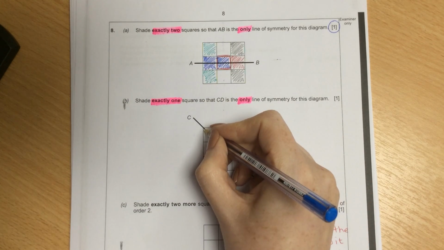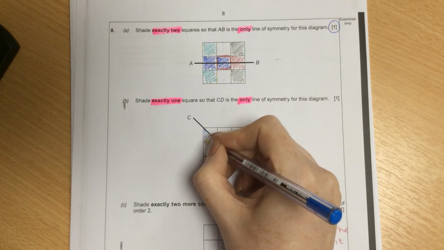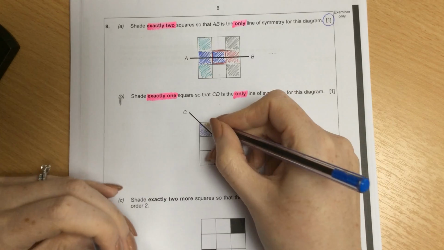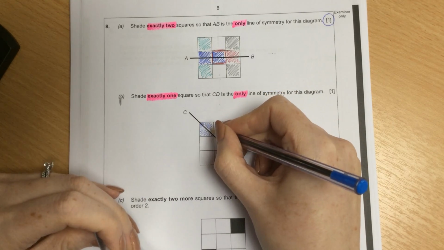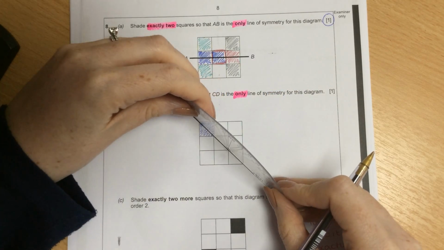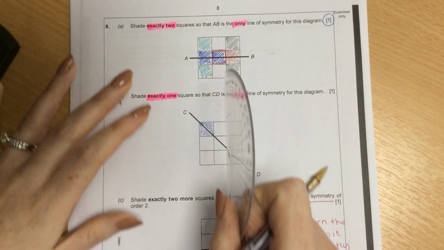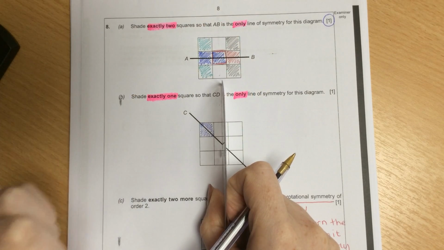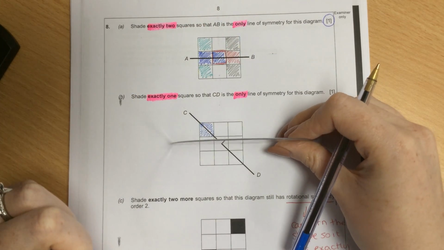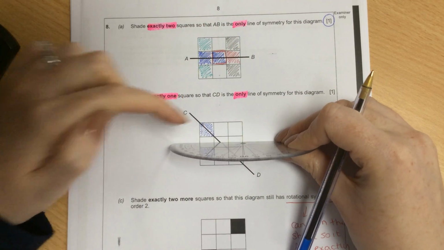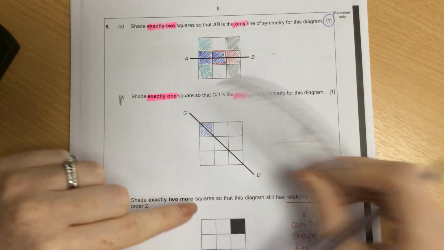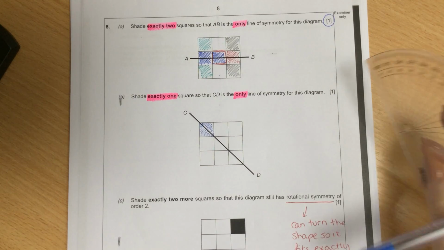So if I colour in this half, to make that symmetrical, on the other side, that half would have to be coloured in. And there's no way I could do another line on this diagram to make it symmetrical. If it was halfway down, then this square would need to be coloured. If it was across in the middle, then the bottom square would need to be coloured. So that means this is the only line of symmetry for the blue part that I've coloured.